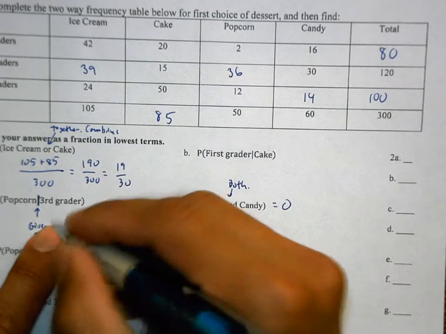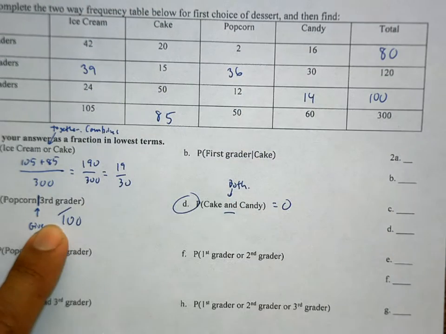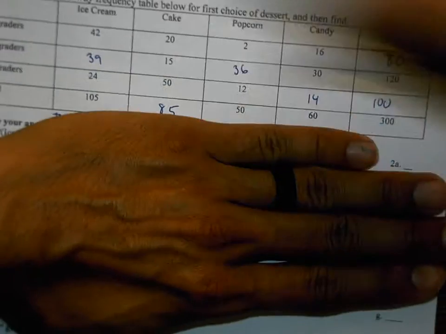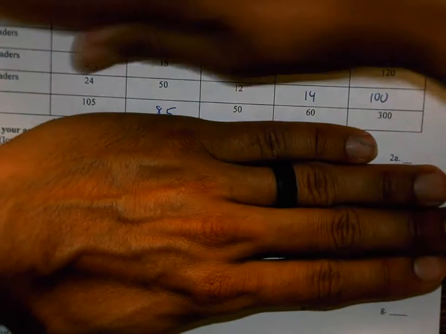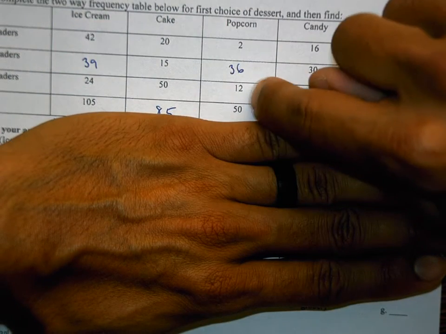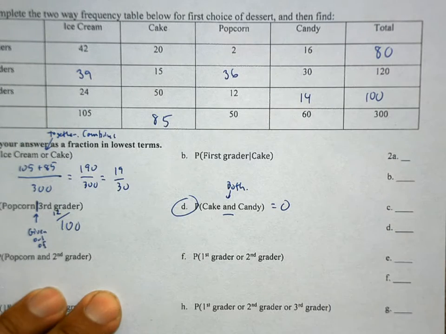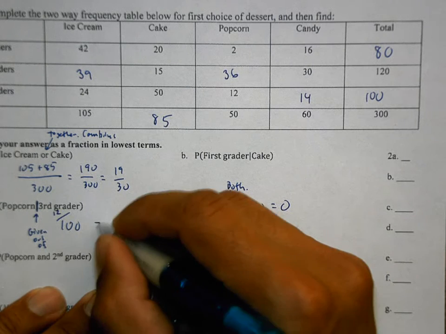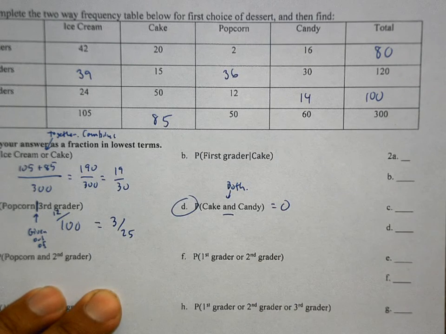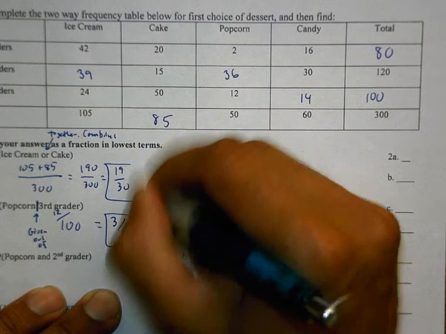It's out of the 100 kids that are in third grade. If I'm covering that up, who likes popcorn? Out of the third graders, there are how many of the third graders that like popcorn? 12 out of the 100. Which reduces to 3 out of 25 for my final answer for that one.